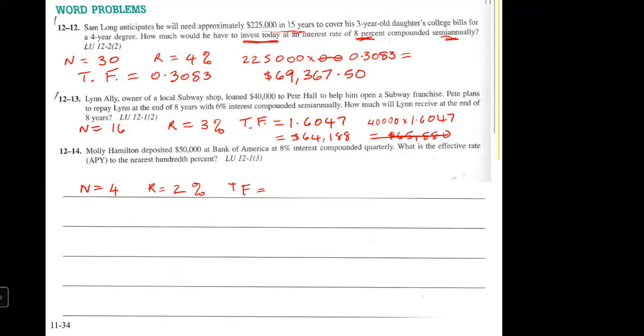What's the table factor? 4 periods at 2% compound interest.